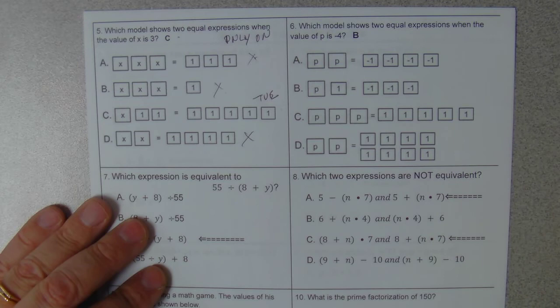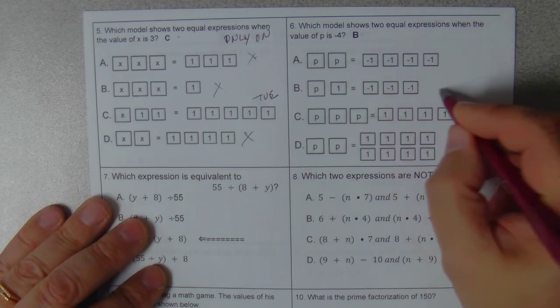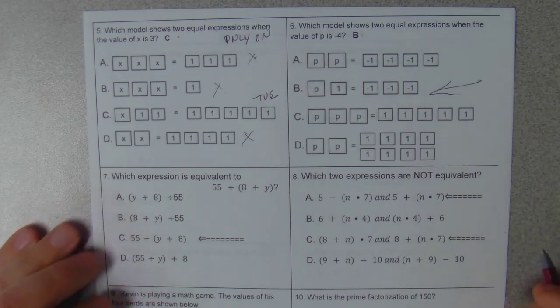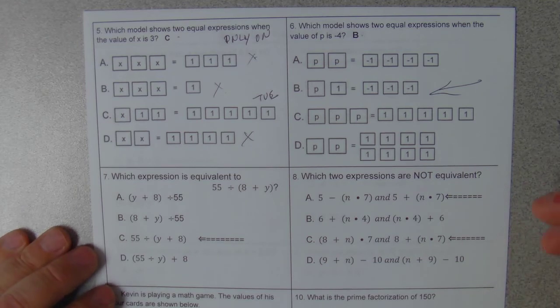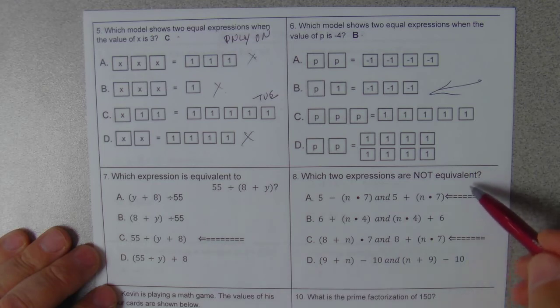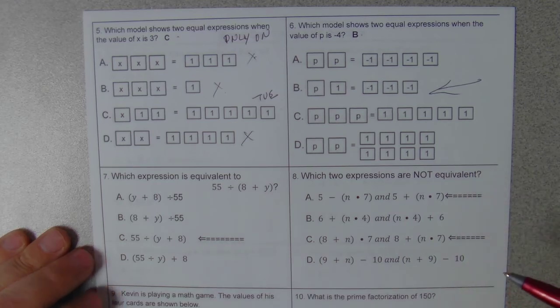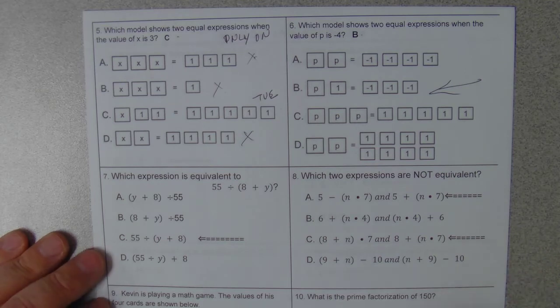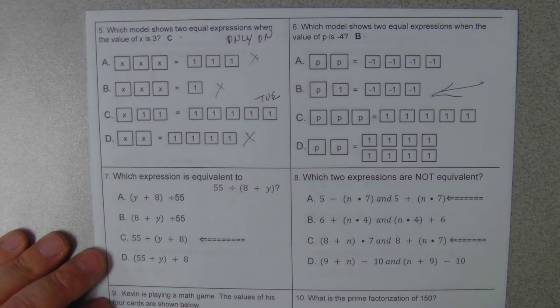Okay. The answer here is B. And here the answer is C. Here are the two expressions, A and C. And the answer here is -7, so you'd be putting negative and you put 7 here.